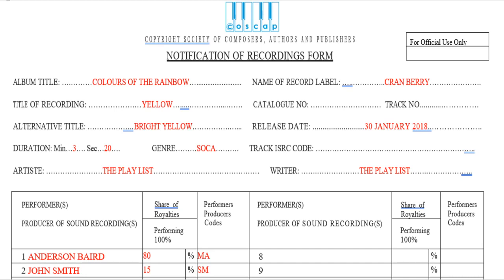Hi, this is a video on how to complete the Notifications of Recordings form. The Notification of Recordings form must be completed by members of CostCap, who are producers of sound recordings and who have other works they financed and made arrangements for recordings to be made. This form is also to be filled out by performers/artists, session musicians, background vocalists.